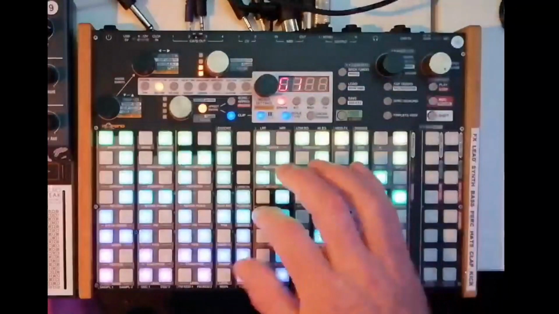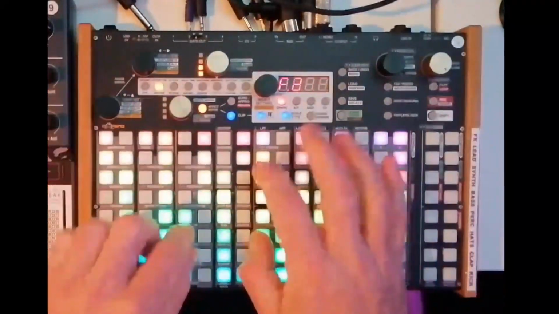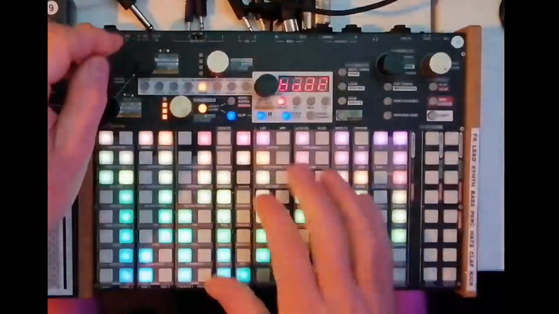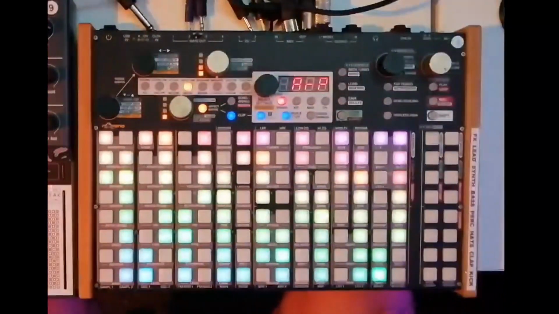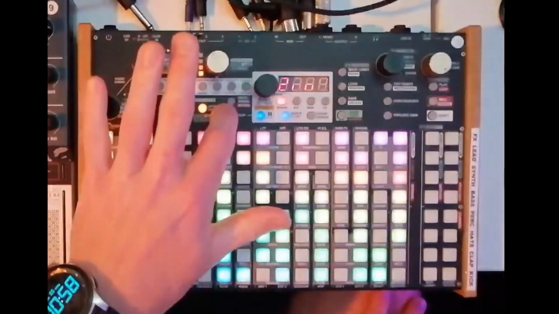Okay, and that is giving us just that nice arp sound. We've got a fair bit of reverb on there, tiny bit of delay. Again, you can add those in to taste, but that is the basics of that one. It's a pretty straightforward kind of sound.